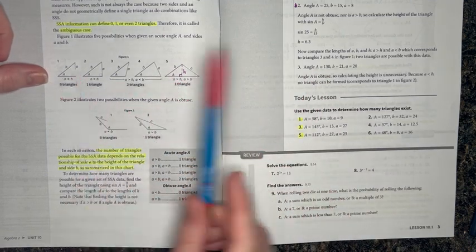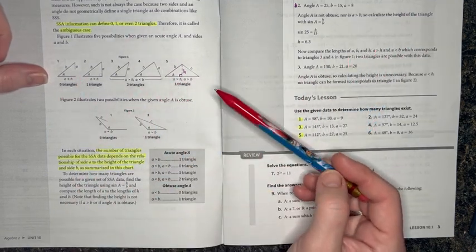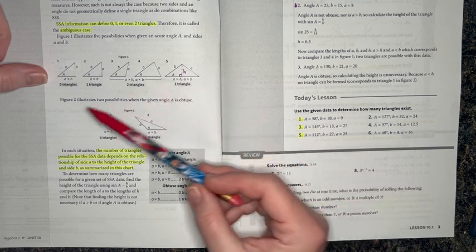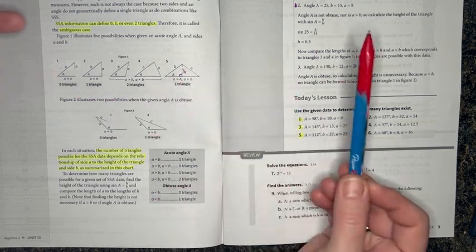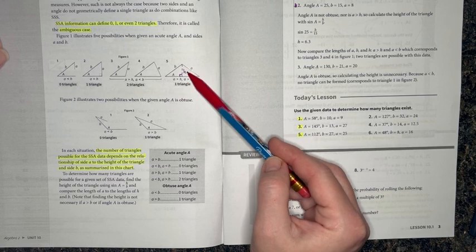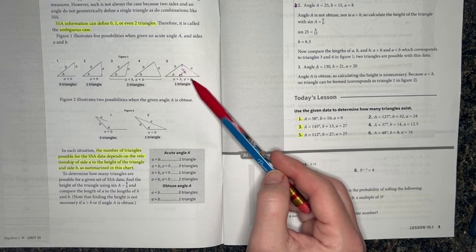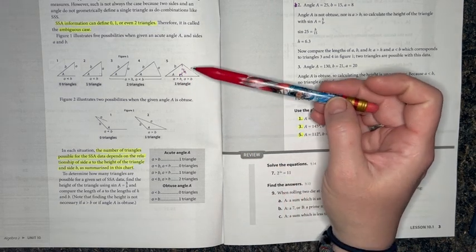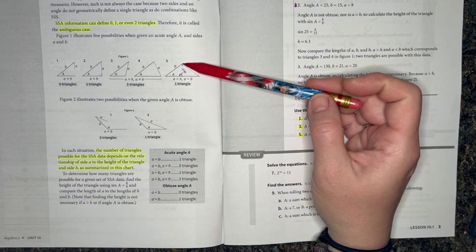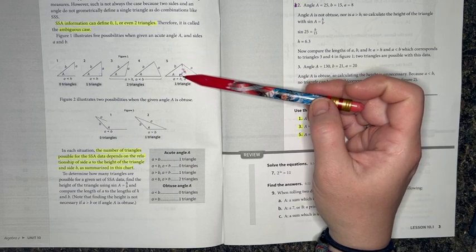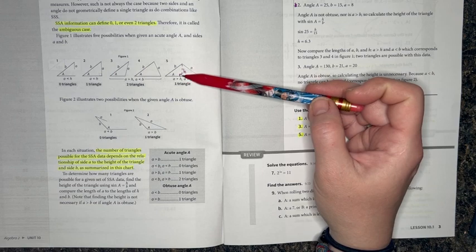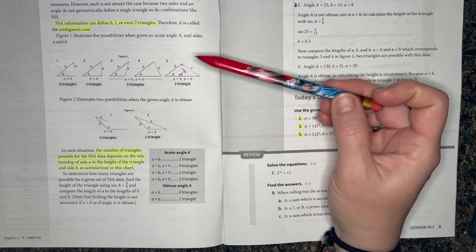So here's one thing to consider. They do not actually mark any of these with H, which is the height of a triangle. So I drew it in here on number 5. Remember, the height of a triangle is from the vertex to the base, a perpendicular line, okay? That represents the height of a triangle.